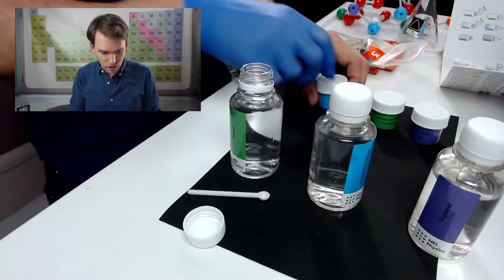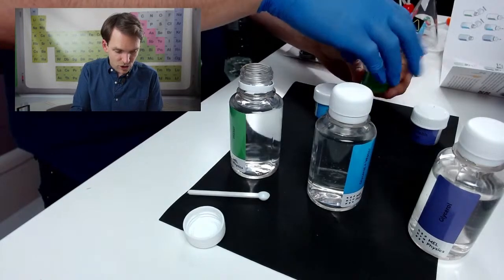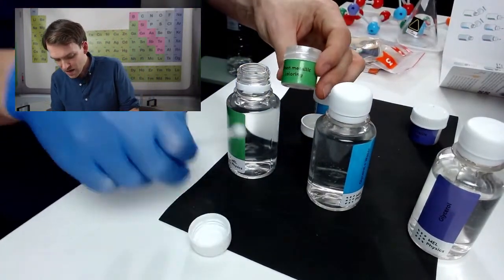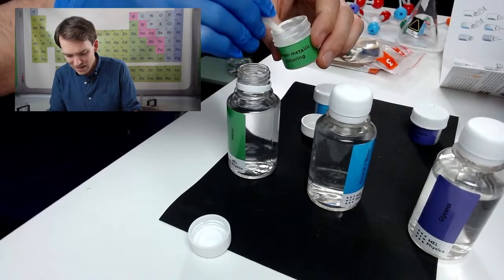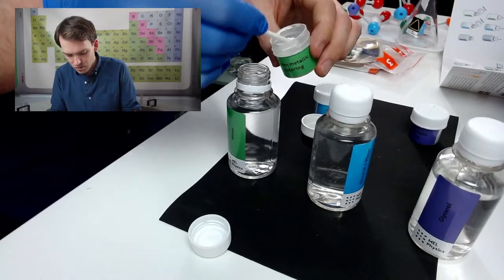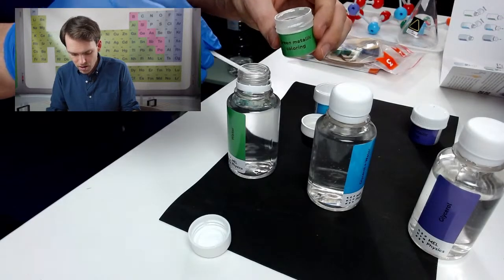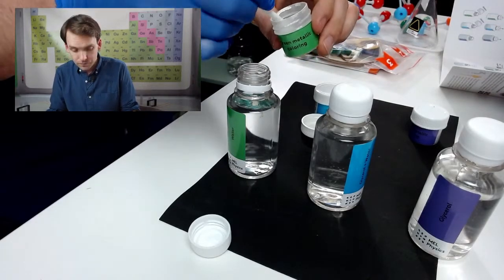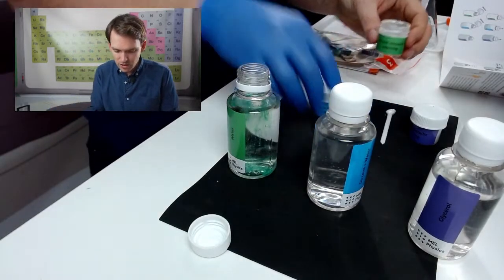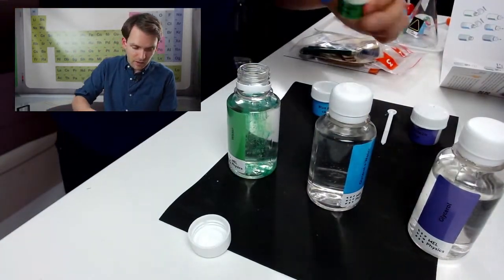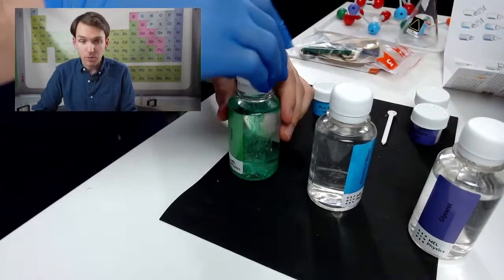So what I'm going to do is add 2 spoonfuls of the green metallic coloring, which is very cool. This is metallic, so metal-like colouring. There we go, which actually makes a really cool colour. So I'm going to put 1 and 2 in there. Don't worry if you spill a little bit on the table, that's what this covering is for. Now here we go, I'm going to pop the lid on that.